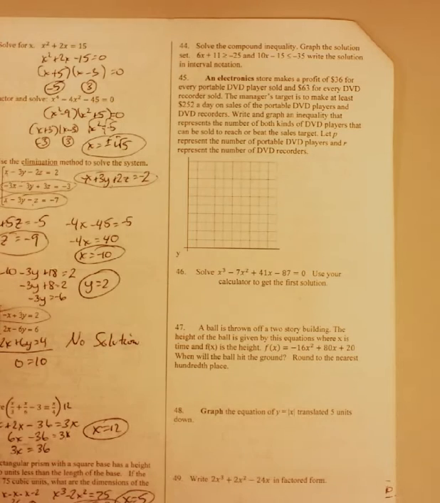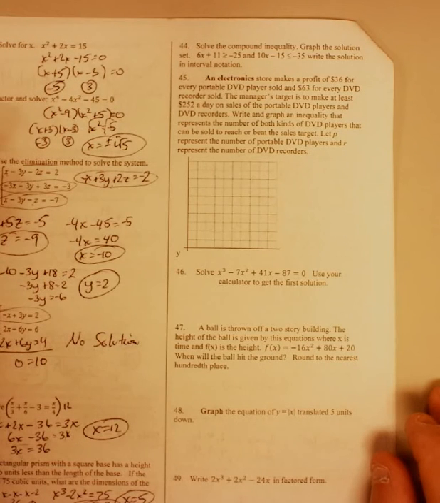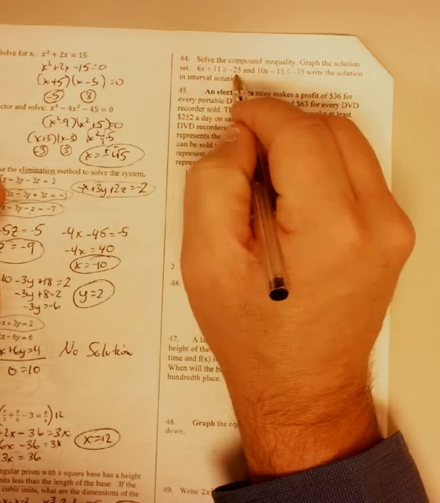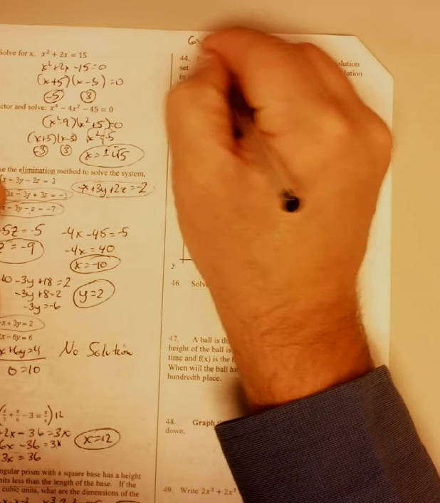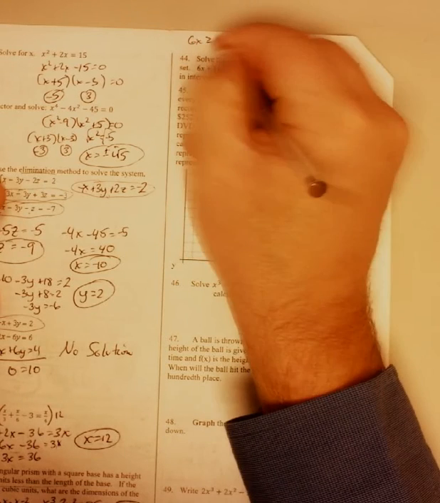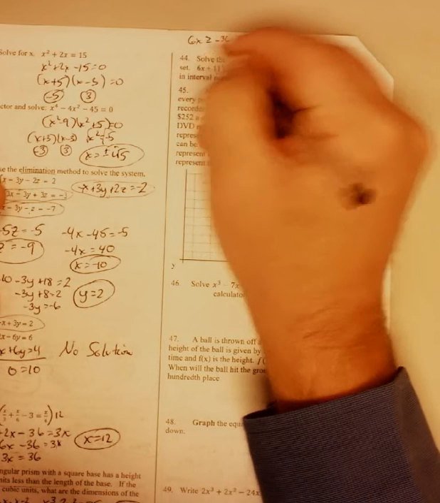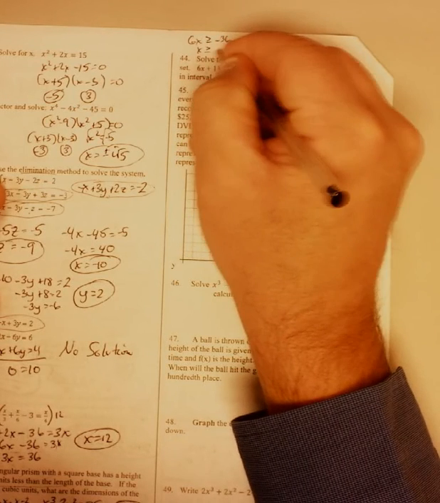Take a look at number 44. I'm going to solve this compound inequality and graph the solution set. So the first thing I'm going to do, I'm going to work up here, is I'm going to solve this equation. I'm going to subtract 11 from both sides. So I'll have 6x is greater than or equal to negative 25 minus 11 is negative 36. And if I divide by 6, x is greater than or equal to negative 6.